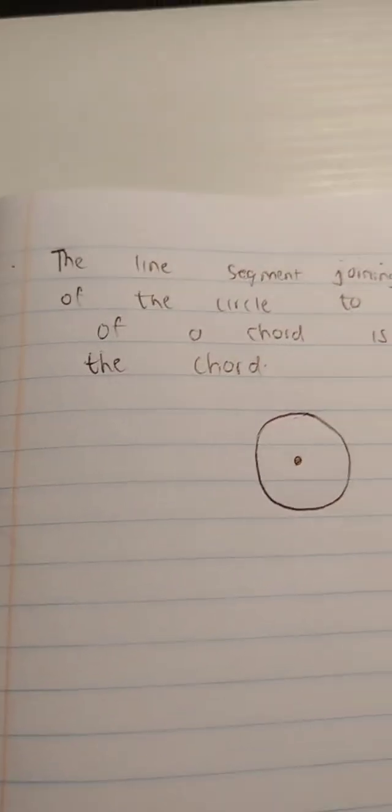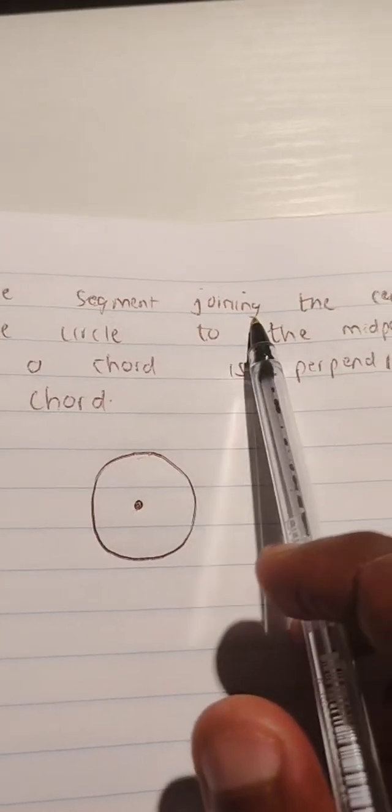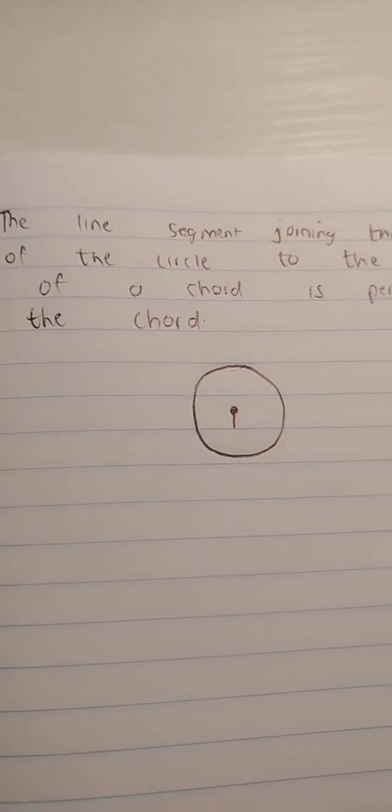There is the center. And what they are saying, the line segment. So there's a line segment, guys. A line segment is a portion of a line. It is not a line, but it's a portion. It has a beginning and an end. That's what a line segment is.